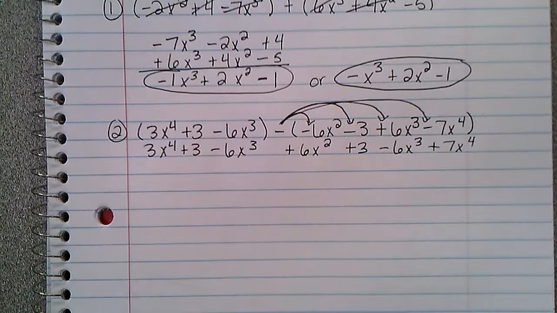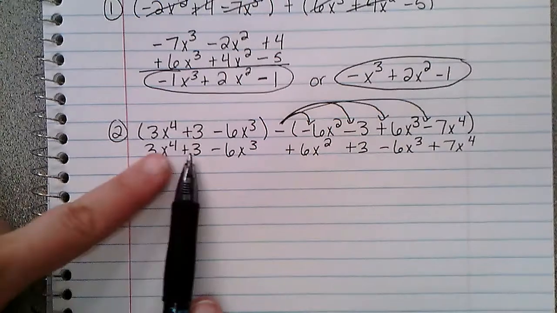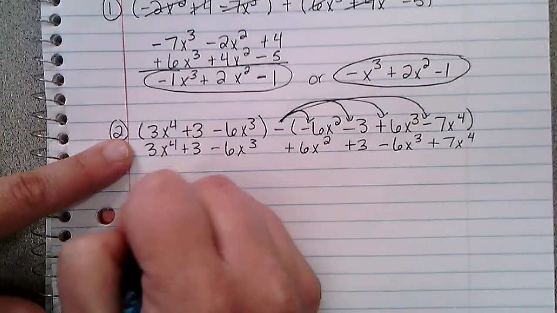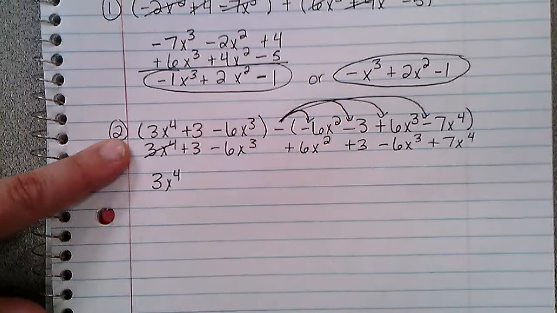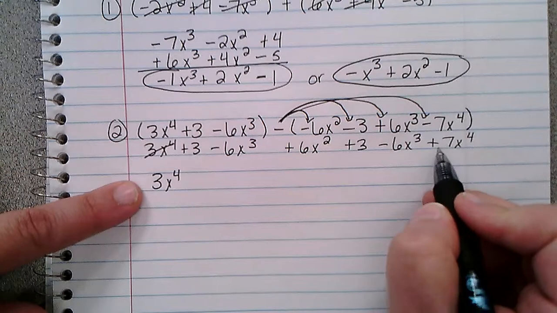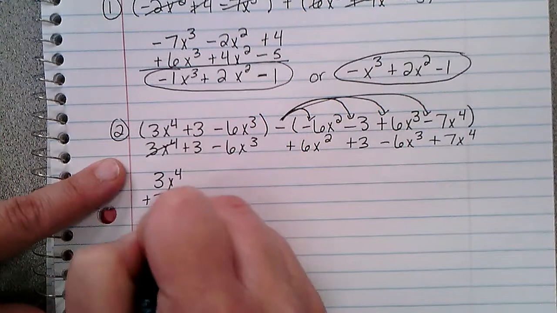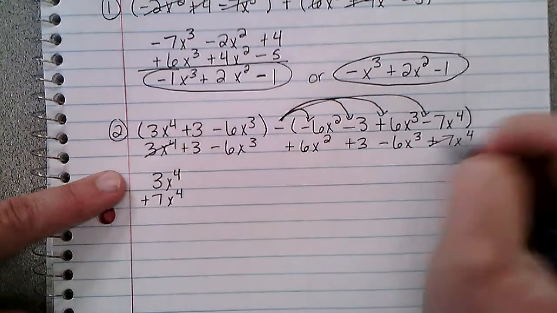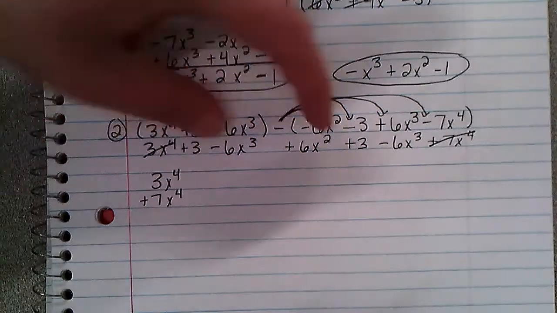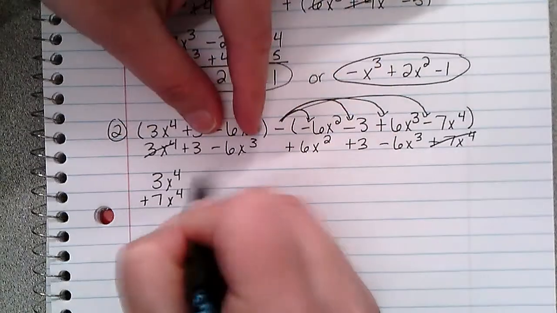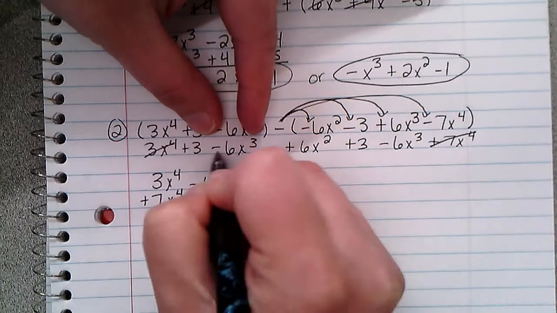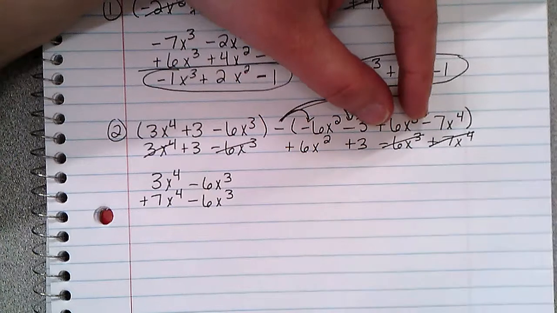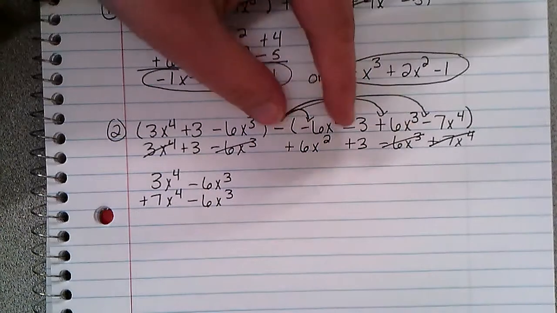So I'm going to look for my highest exponent, and it looks like 4 is my highest exponent among them. So 3x to the 4th, mark it out. And then I have now this positive 7x to the 4th, since I already took care of the double negative. Then my next highest exponent would be 3, and I do have those. So negative 6x to the 3rd, and then another negative 6x to the 3rd. We'll take care of those here in just a second.